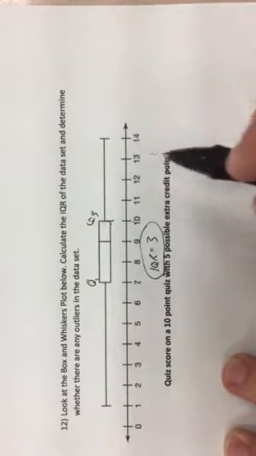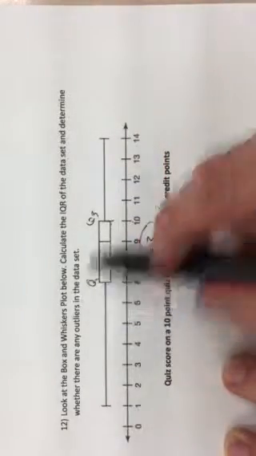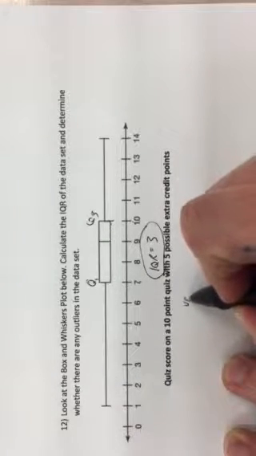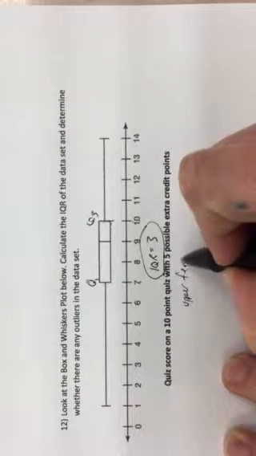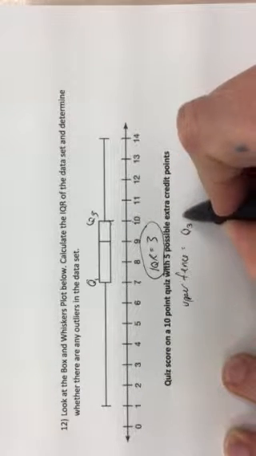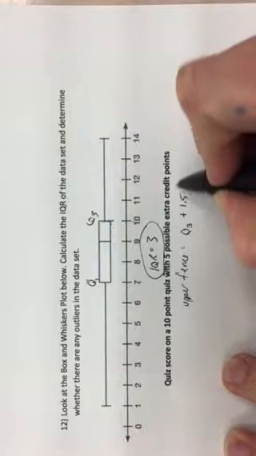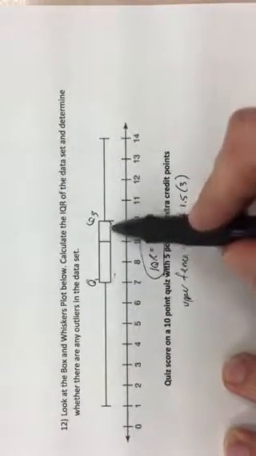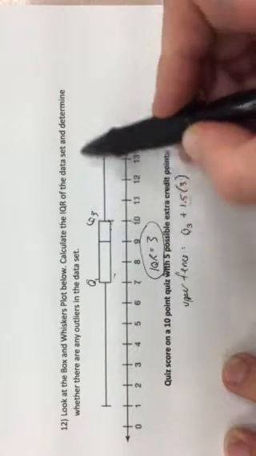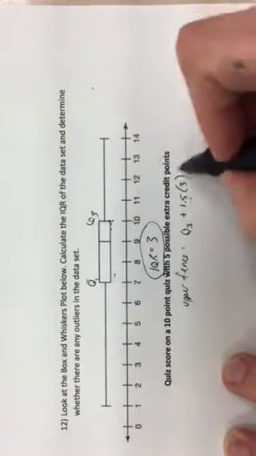Okay, now we want to determine if there are any outliers, and if you remember, that means calculating an upper and lower fence. So an upper fence is calculated, remember, we take the quartile 3 and add it to 1.5 times that interquartile range. So we're saying, okay, this range times 1.5, and then I'm going to tack that on to quartile 3.